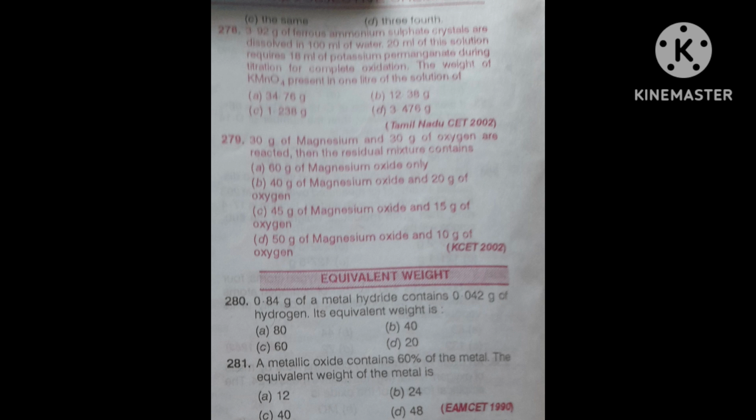You can solve it. Okay, just think. After that I will give the hint. You have to calculate the weight of KMnO4 present in 1 liter of the solution. First option is 34.76 gram, second option is 12.38 gram, third option 1.238 gram, fourth option 3.476 gram. Just think. Now I am giving you a hint.